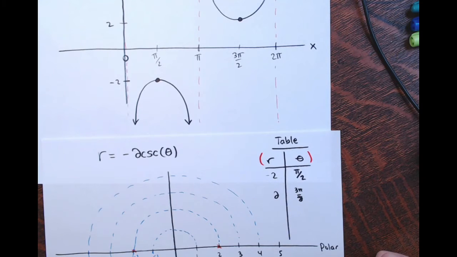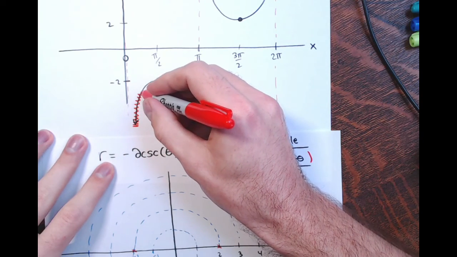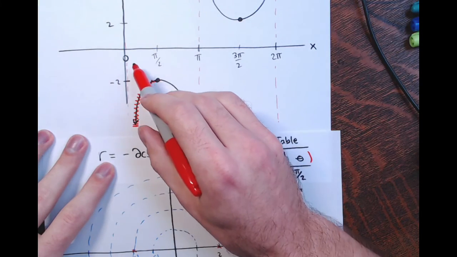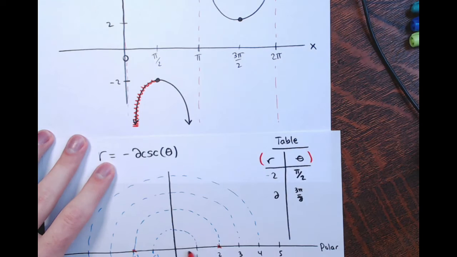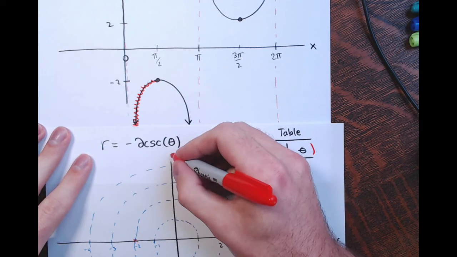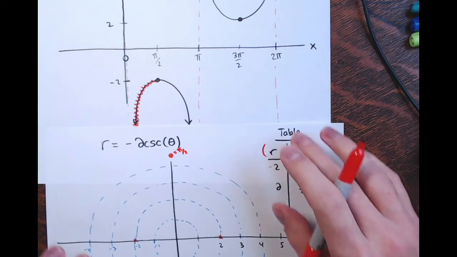So first, let's take a look at this part of the graph. Right here, this part of the graph, you see, now x is now theta. So from theta equals 0, here's theta equals 0, that's this line, to theta equals pi over 2, which is the vertical axis.